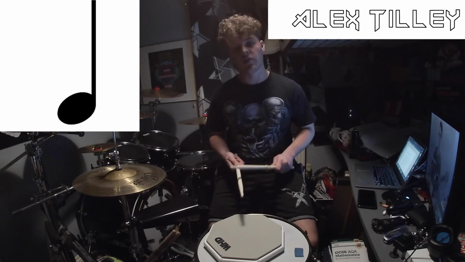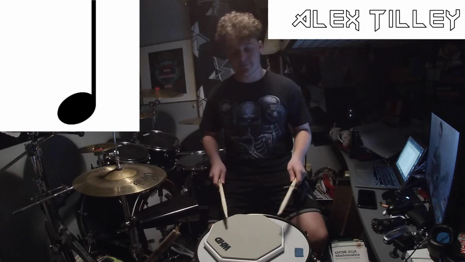The third note is a quarter note. You count this as 1, 2, 3, 4 again, but this time you play every note, so it's like this.